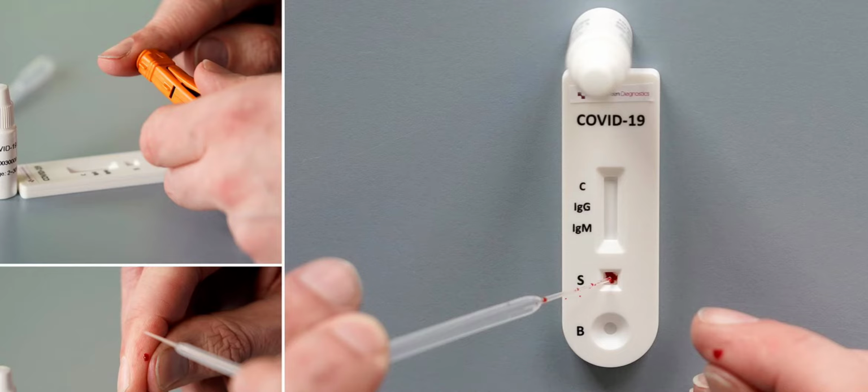And C is the end point, that is the control. If you reach the control point, we can say your sample has been completely analyzed. After it reaches the C point, you have to see whether you have indications on the IgM and IgG lines. If IgM or IgG is present, it will show a line on the test kit.